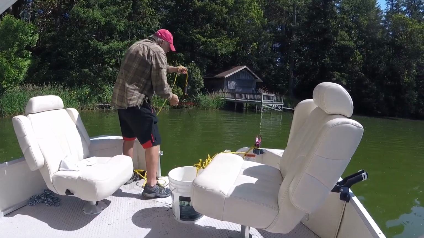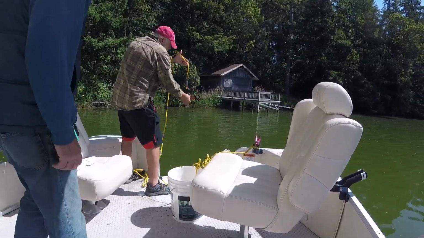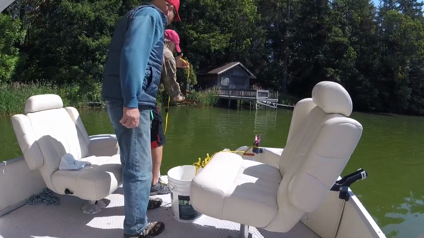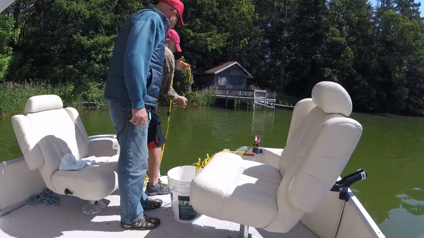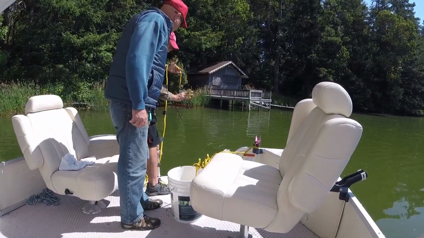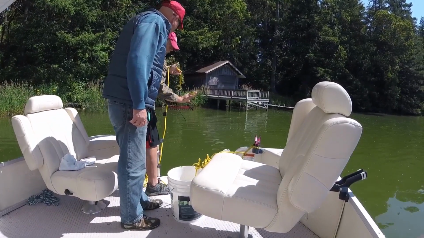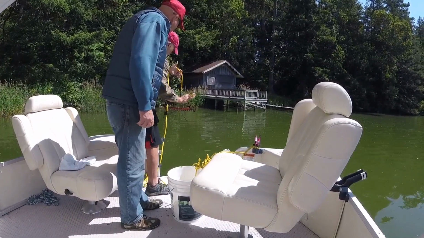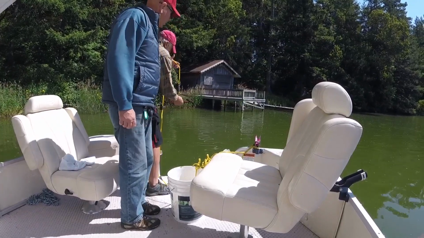And a lot of Elodea, level 1. That's what that is. That's all Elodea. Yep. And some starry stonewort. Trace, starry stonewort, and Elodea.